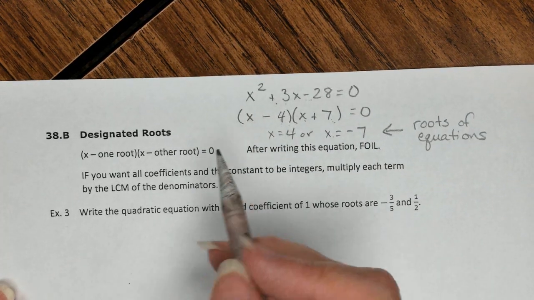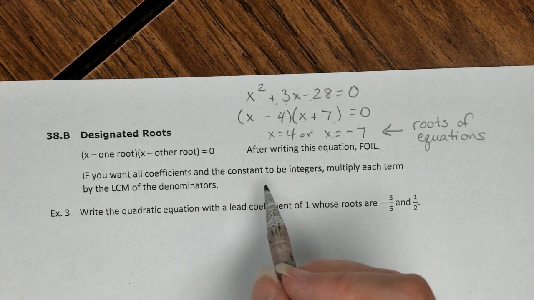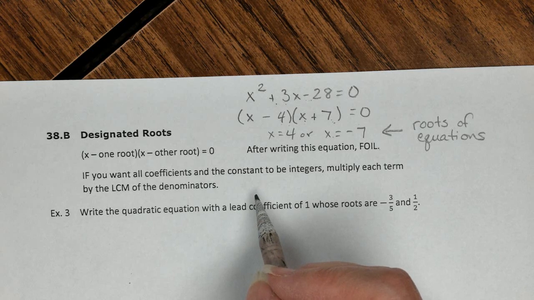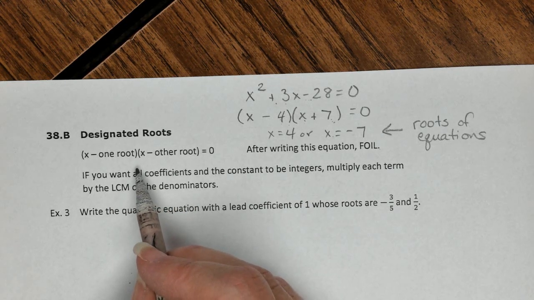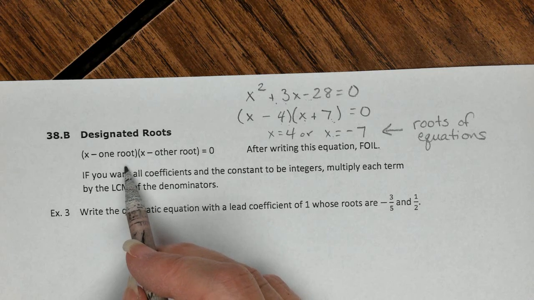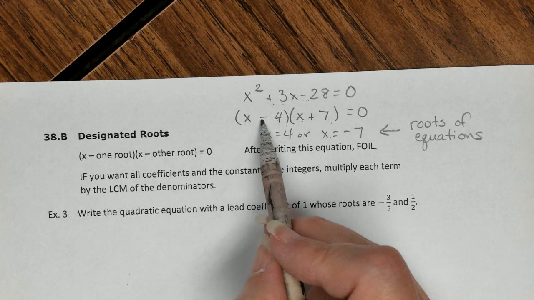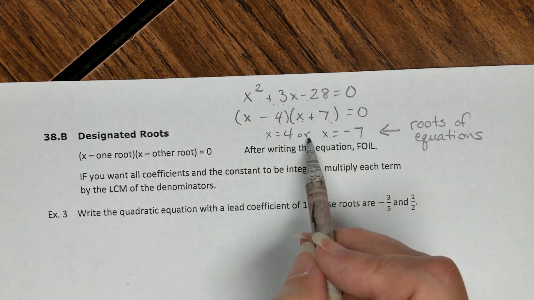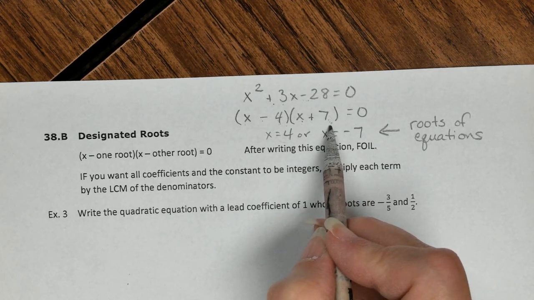Okay? And if you want all of your coefficients and the constant to be integers, then after you've gotten the equation, you're just going to multiply by the least common multiple of those denominators. And then that'll cancel them out. I'll show you. So what we're going to do is what this says. We're going to write, after we're given the roots, x minus one of the roots, because that's what it was. Here was one of the roots. X minus that root times x minus the other root. Well, x minus negative 7 was x plus 7. Okay, that's what we were doing there.